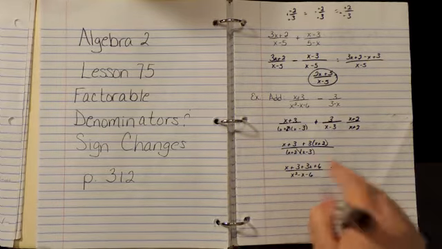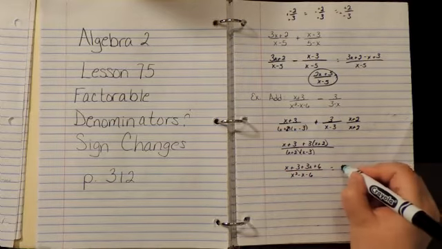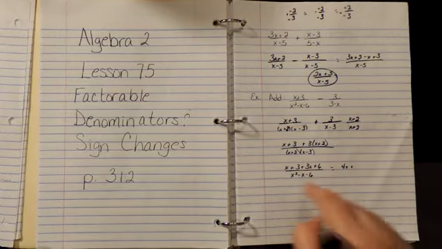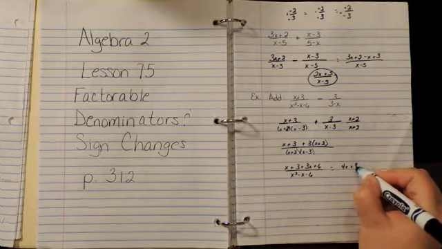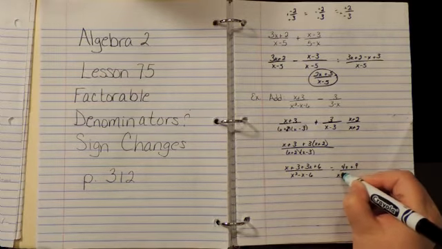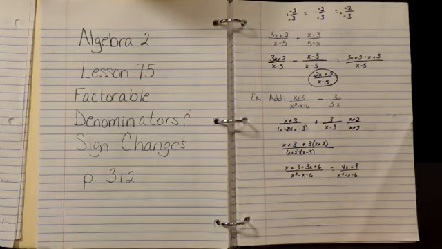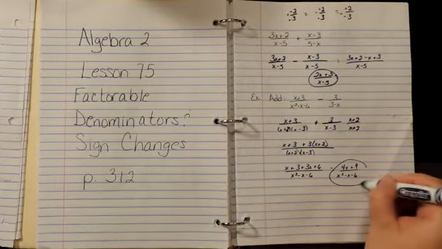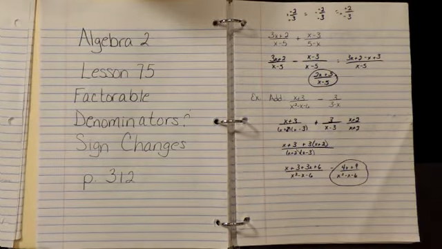So we have x and 3x, which is 4x, plus 3 and 6, which is 9, all over x² - x - 6. And there's nothing else we can do to simplify it, so that would be your final answer.